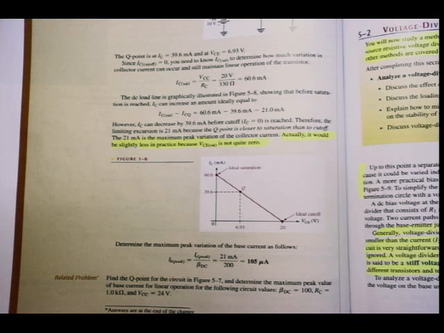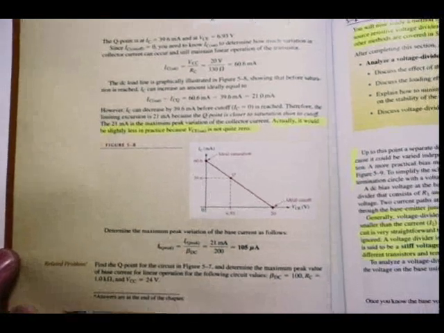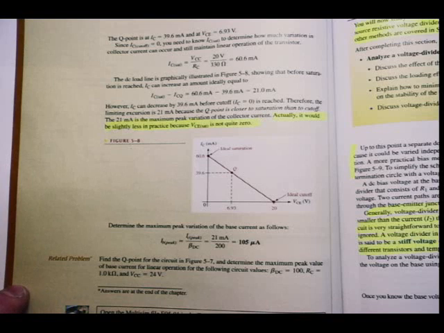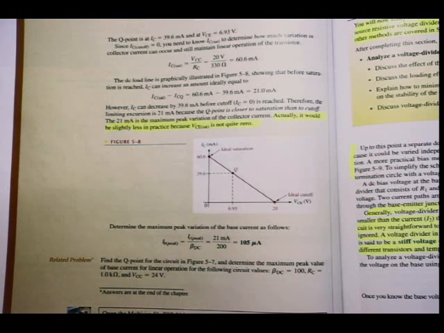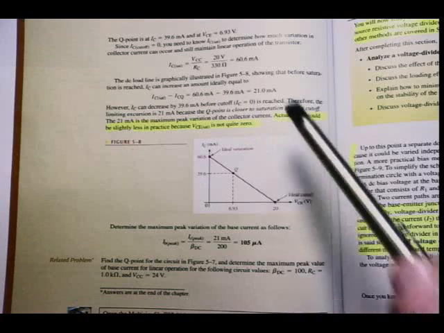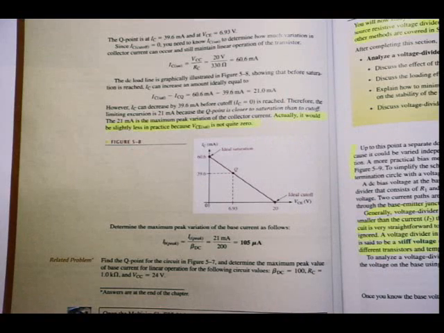Then the DC load line is graphically illustrated in figure 5.8, showing that before saturation is reached, IC can increase an amount ideally equal to IC sat minus IC Q. Remember, we calculated IC Q. So IC sat we've just determined, 60.6 milliamps minus 39.6 milliamps. I have a value of 21.0 milliamps. However, IC can decrease by 39.6 milliamperes before it's cut off. So it's not exactly in the middle of the load line. Eh?